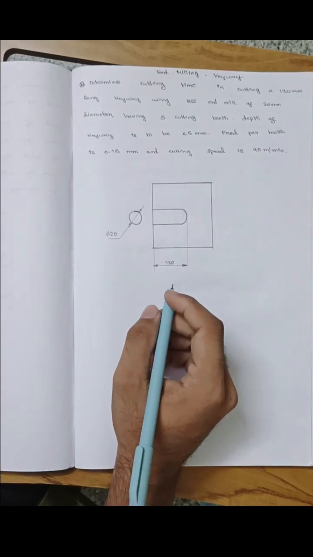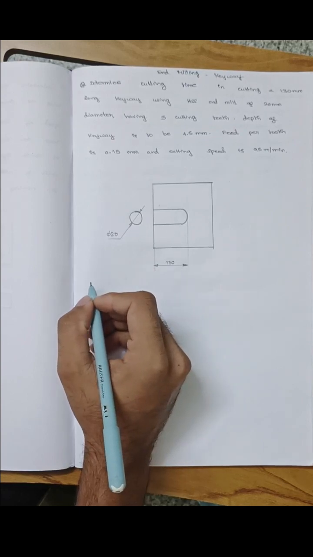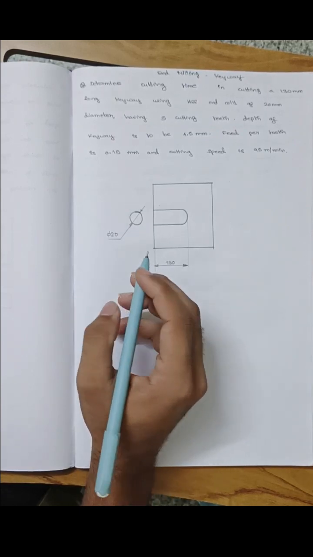Senapati, and I am here to present four problems on machining time calculation. This is the first problem, which is end mill cutting.